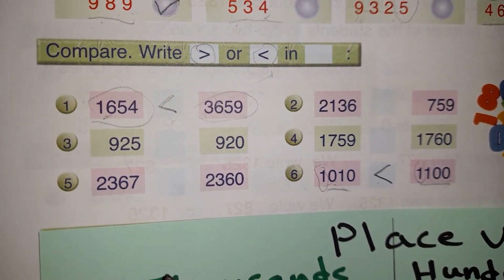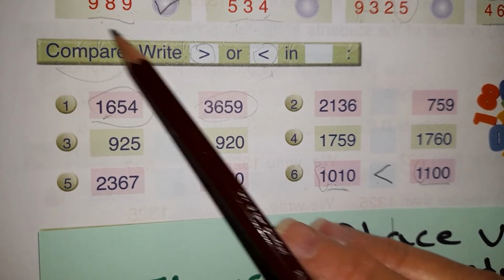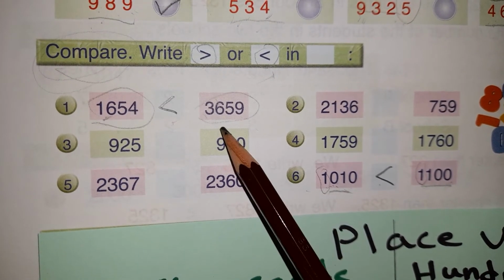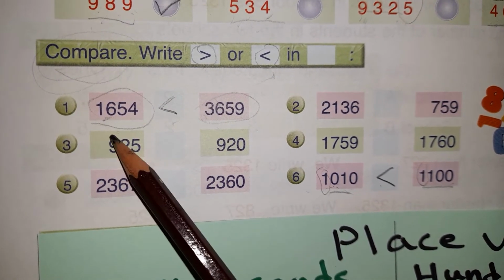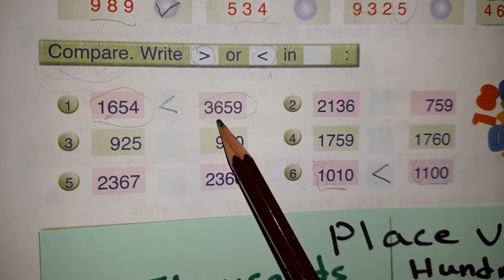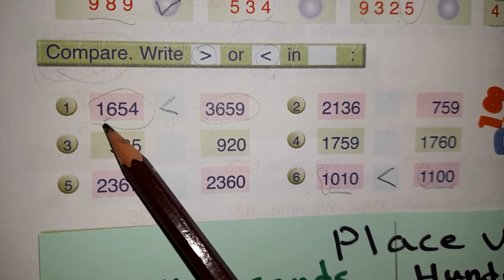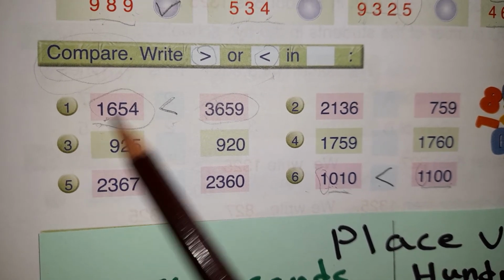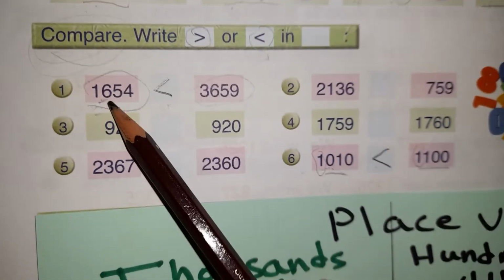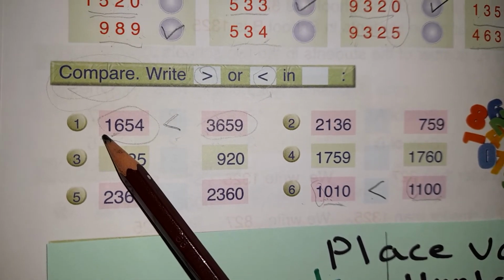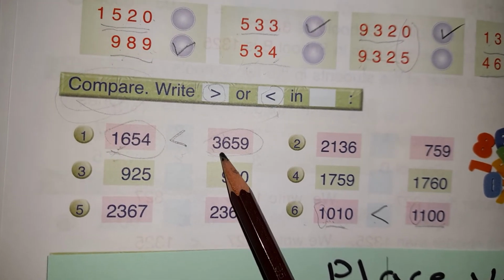So as I said before, when you are comparing two numbers, the first thing we do is count how many digits we have. If they have the same number of digits, go to the biggest place value, the 1000. For this one, for example, I will go to the 1000. I have here 1. I have here 3.